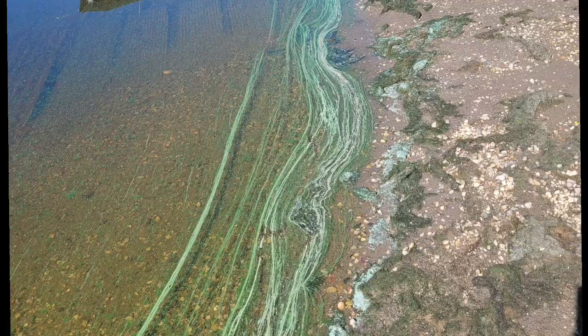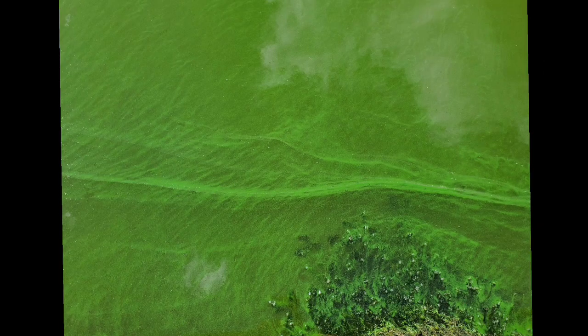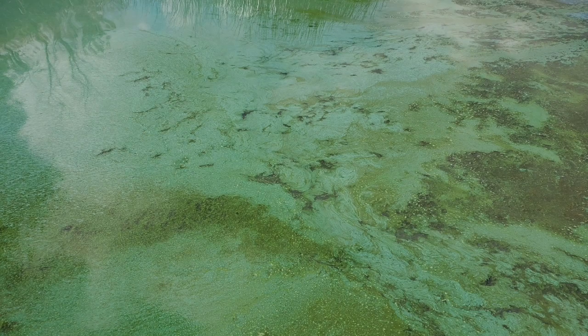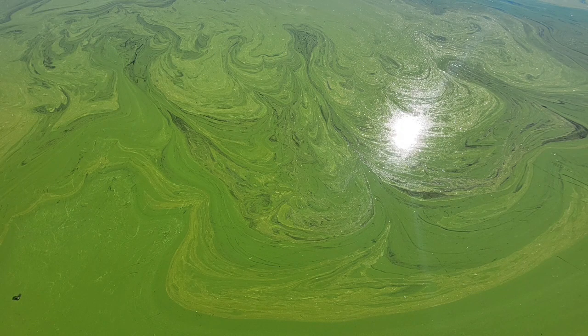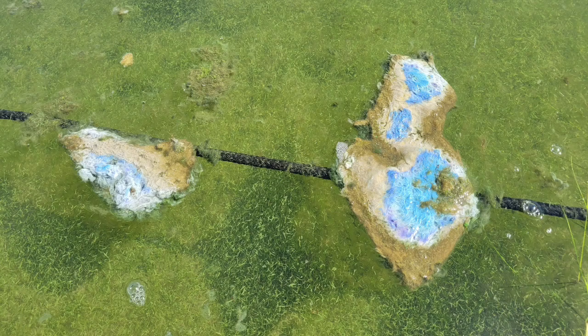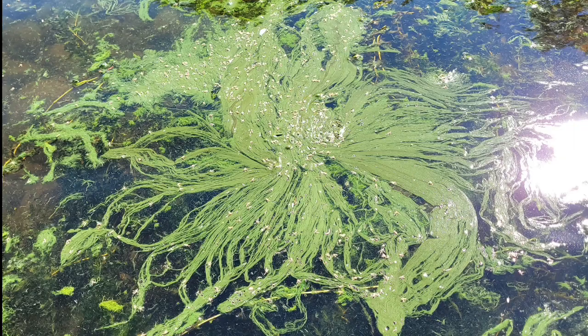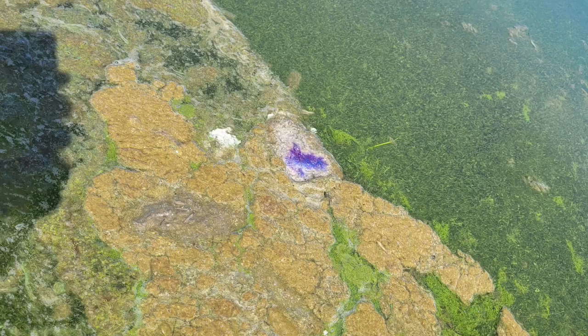These photos show what streaks on the surface of the water may look like. These photos show what scums on the surface of the water might look like. Note the similarity to filamentous green algae. One way to differentiate between green algae and blue-green algae is known as the stick test.